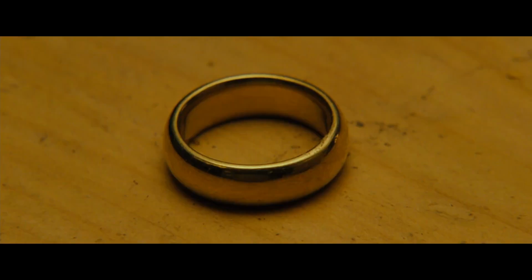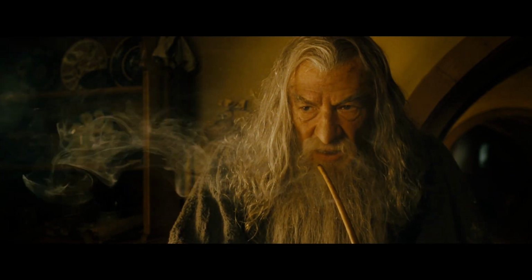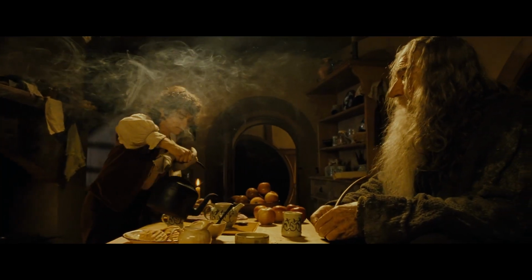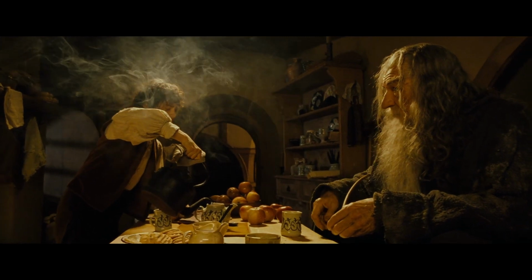Here's another example of forced perspective in motion from The Fellowship of the Ring. What is great about this scene is how Frodo appears smaller than Gandalf at this table while the camera moves. A hard shot to pull off.